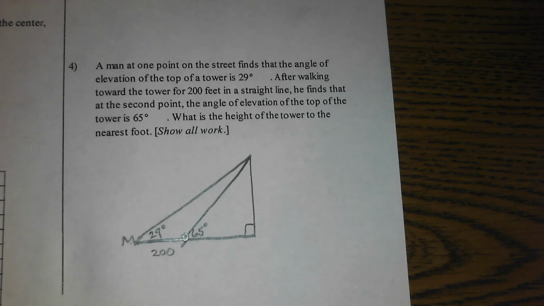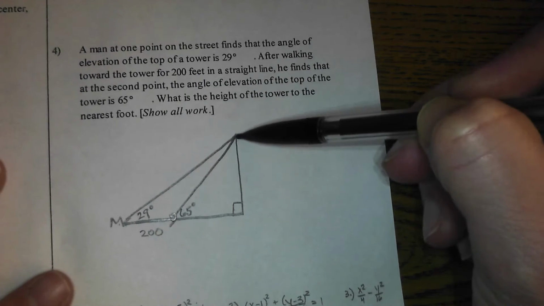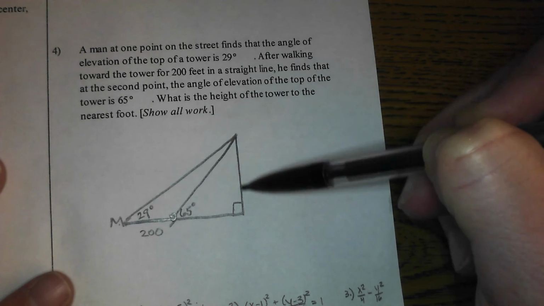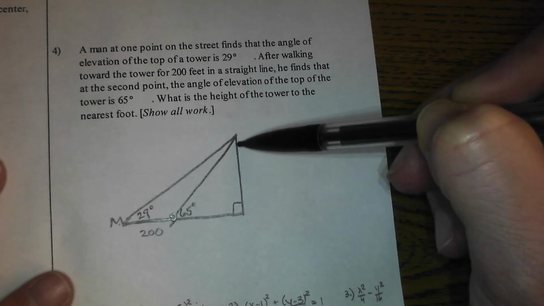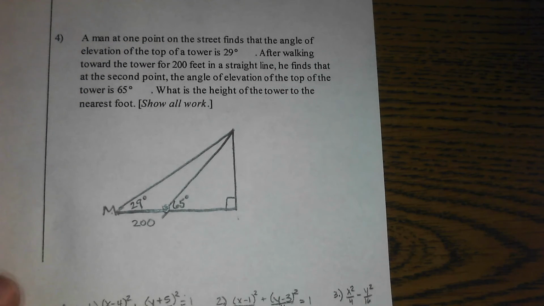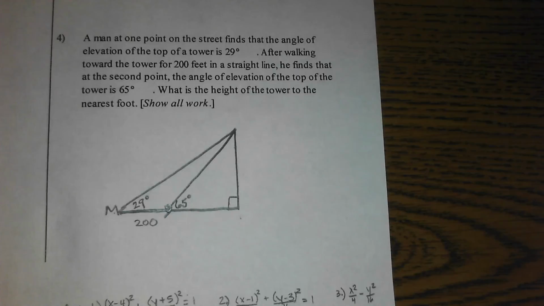What is the height of the tower to the nearest foot? So we're going to be looking for this length. Now, who remembers how we handled this?